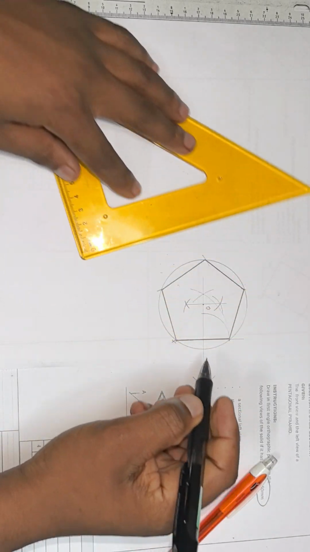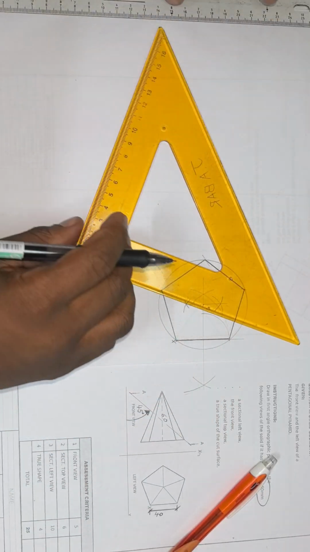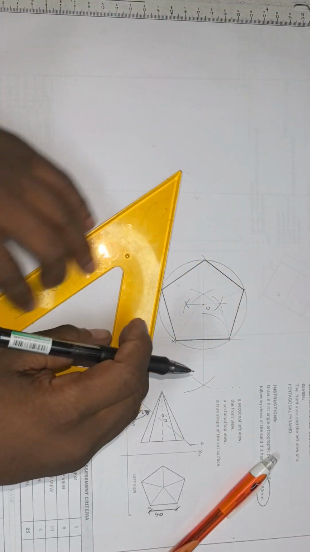Remember, this is the pentagonal pyramid, meaning that you have an apex. So let's draw that apex.